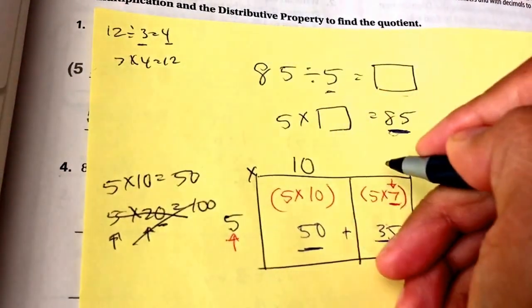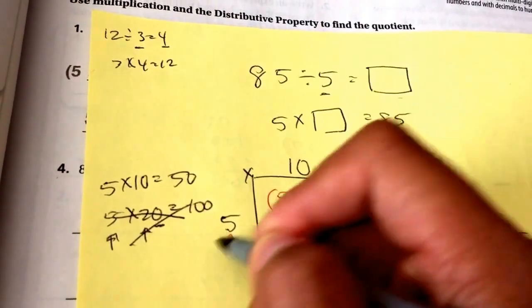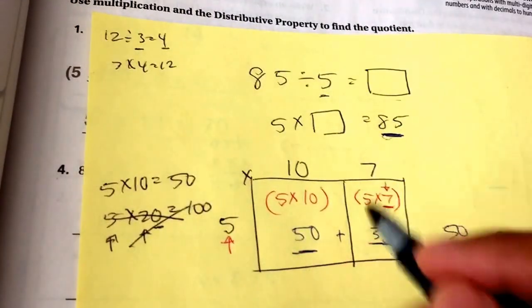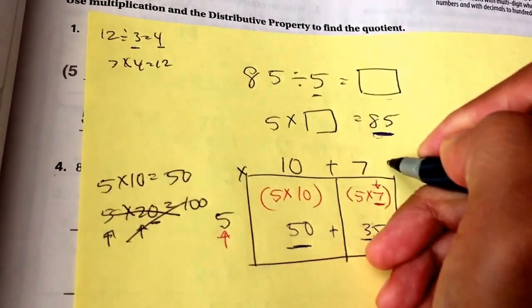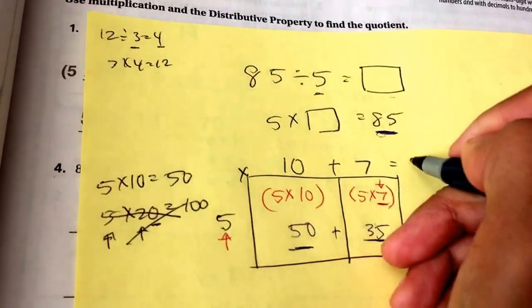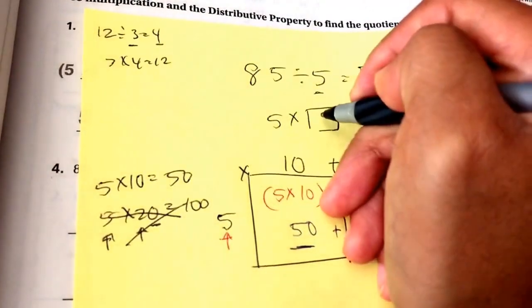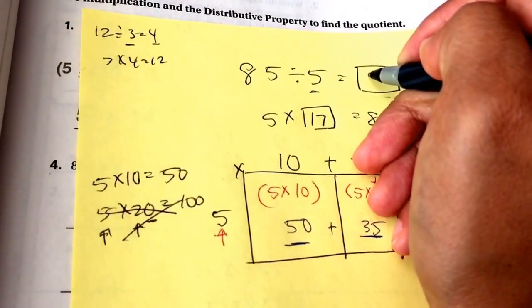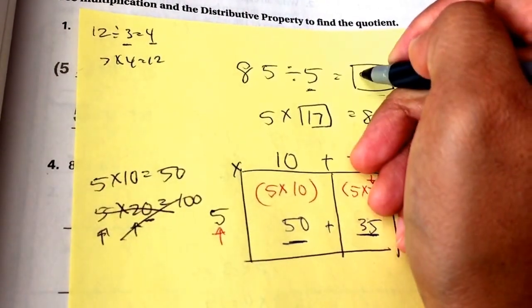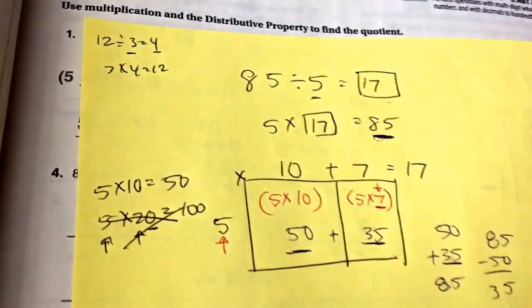So this is 7 right here. This is 5 times 10. This is 5 times 7. So your final answer is 10 plus 7 equals 17. 5 times 17 equals 85. Or 85 divided by 5 equals 17.